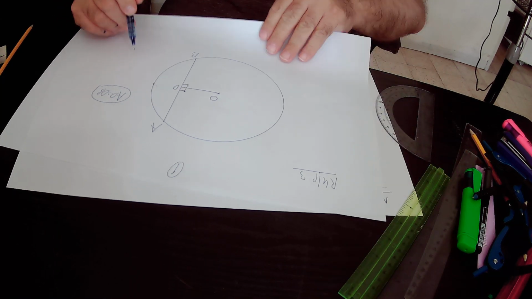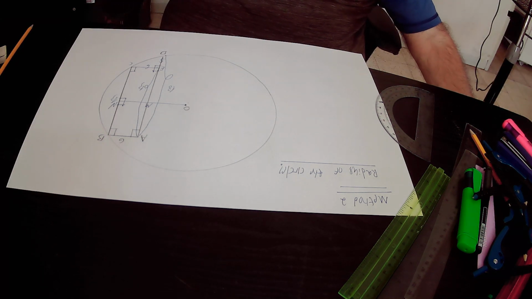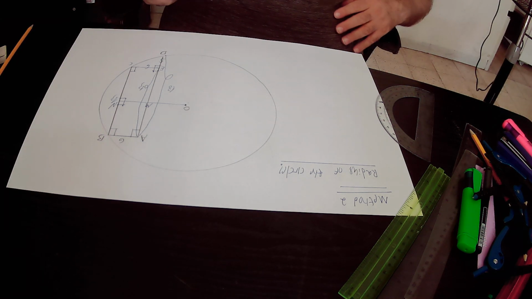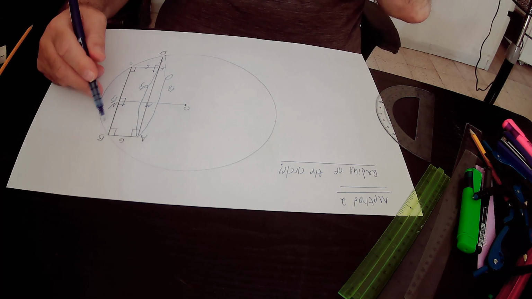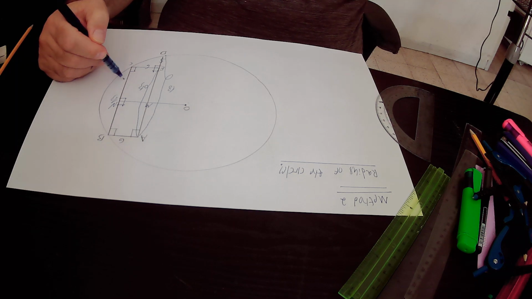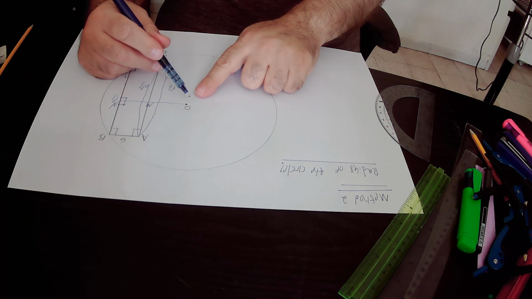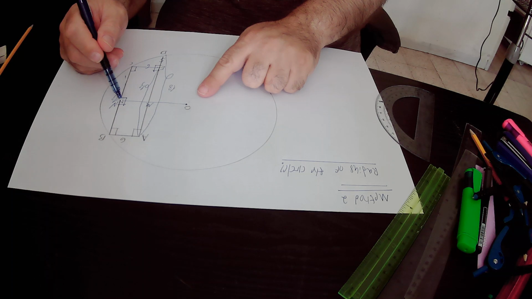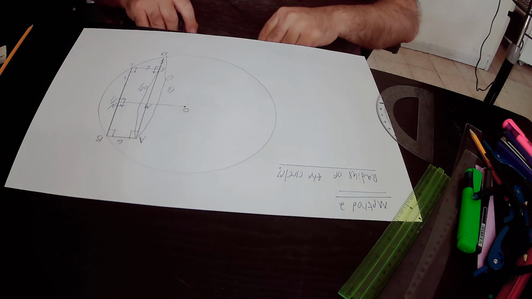We can actually implement rule number 3 in our drawing. Why? Because in our drawing we have chord BC, and from the center of the circle, that is to say from point O, we have perpendicular ON. Here this angle equals 90 degrees and this angle equals 90 degrees. So I write it down.